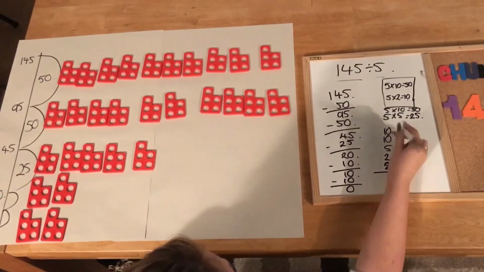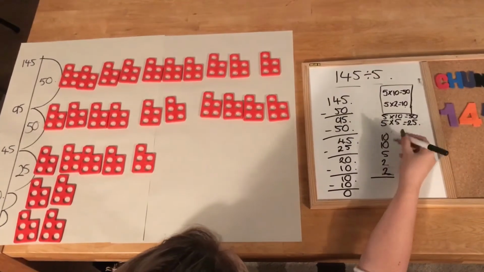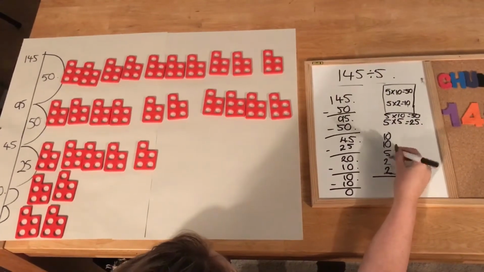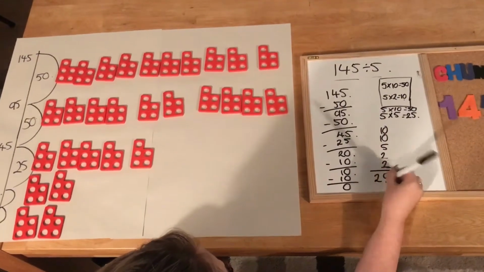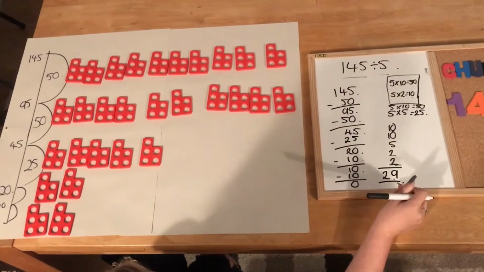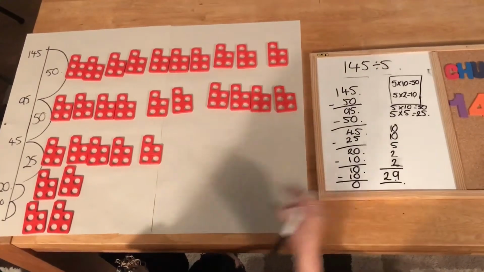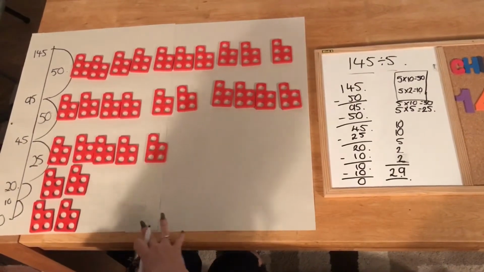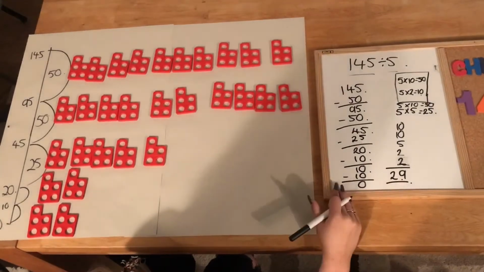So what we can do now is add these up. So we can add up, we've got 5, combine them together, which gives us 29. So here we find the answer to our calculation, our quotient, 29. So there are 29 5s in 145, so 29 groups of 5 in 145.